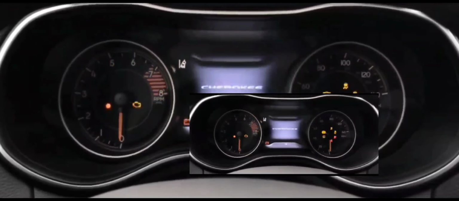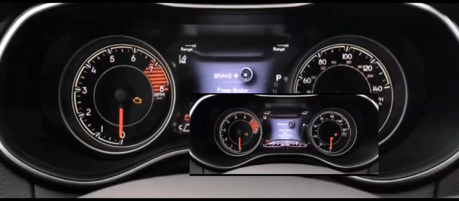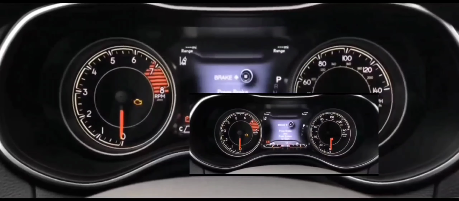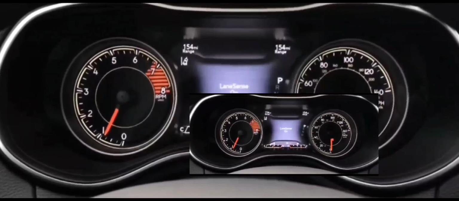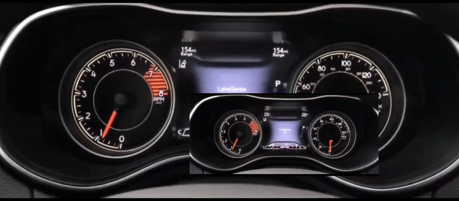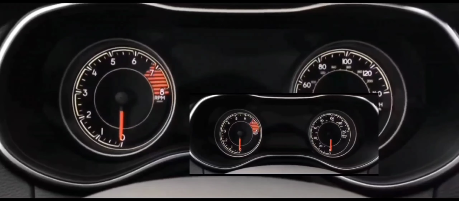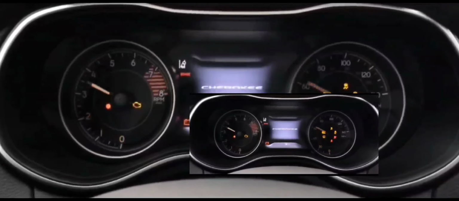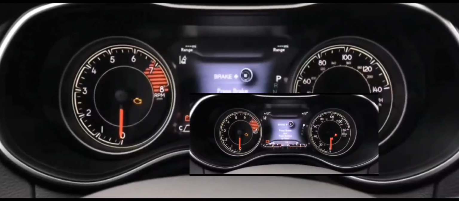You could have an overheated PCM, which could happen if the PCM is located close to a part of the engine where it's really hot. In certain vehicles, that is the case. I believe certain GMC vehicles and Chevys actually have this condition where the PCM gets fried because of overheating.